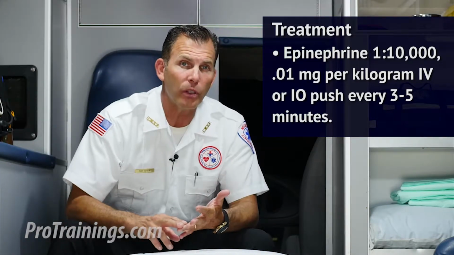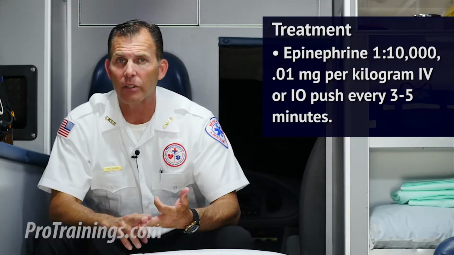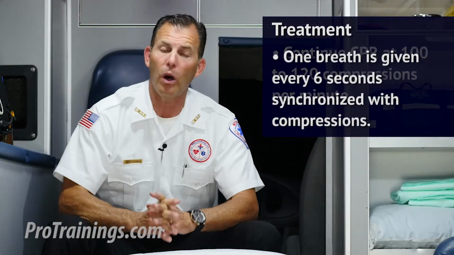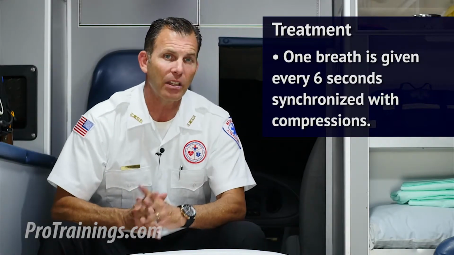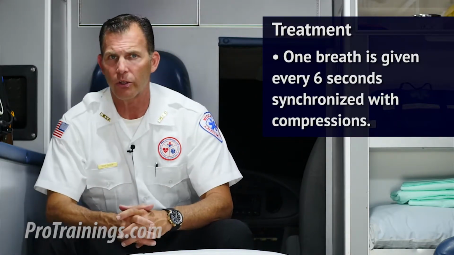After the initial dose of epinephrine and a second shock is given, consider placing an advanced airway with capnography. Remember that once an advanced airway is in place, CPR compressions become continuous at 100 to 120 compressions per minute, and 1 breath is given every 6 seconds, synchronized with those compressions.